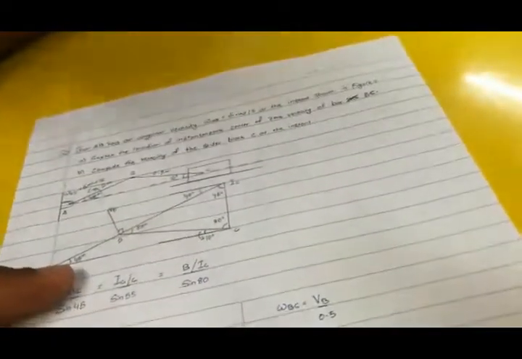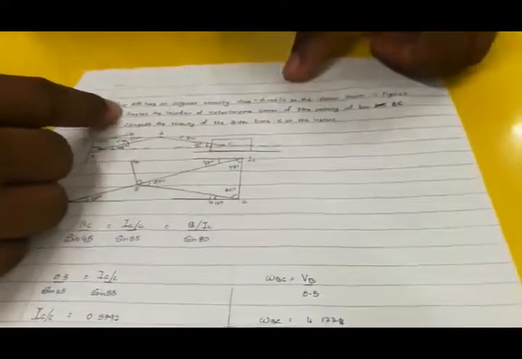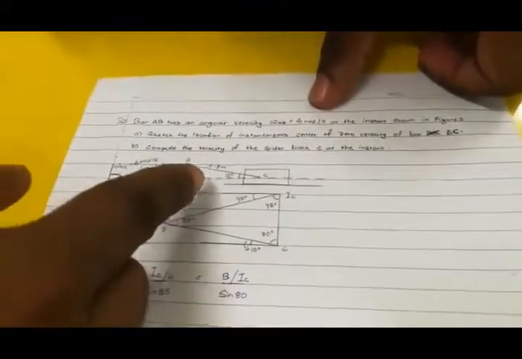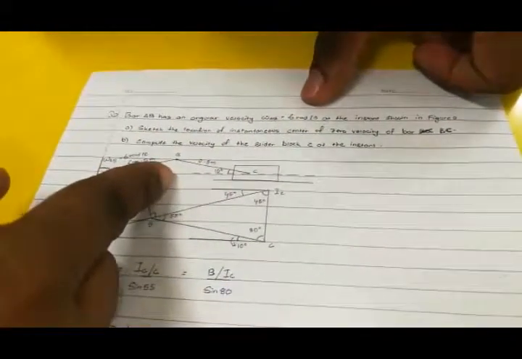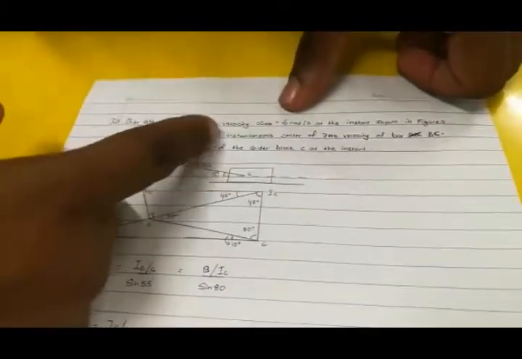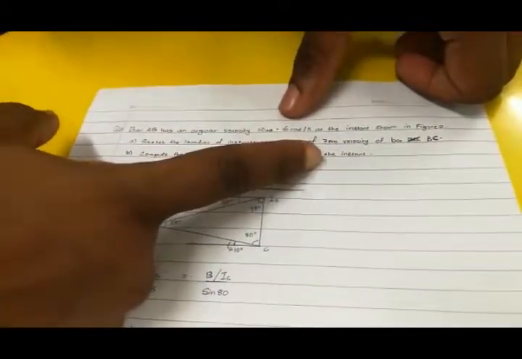So we are going to do part A first. To sketch, this is the FBD, so we need to draw the FBD first. And then after the FBD is done, we need to sketch the location of the instantaneous center of zero velocity.